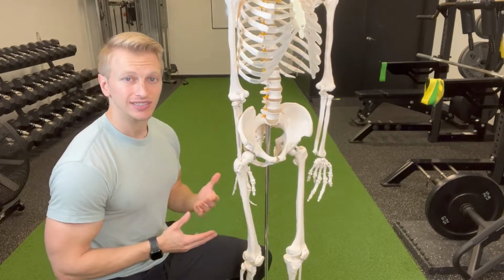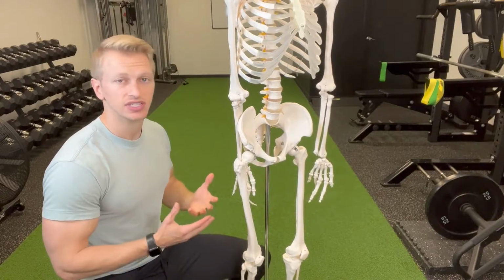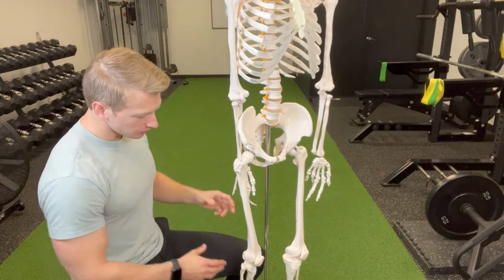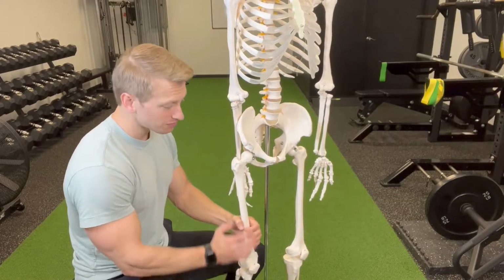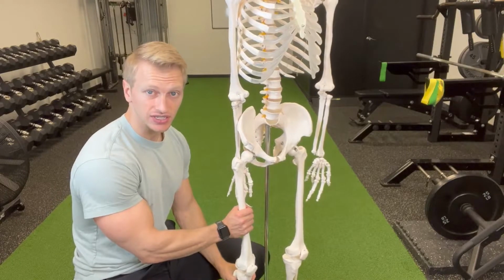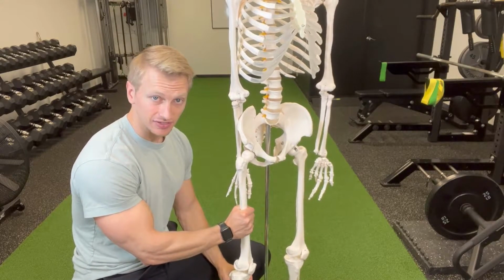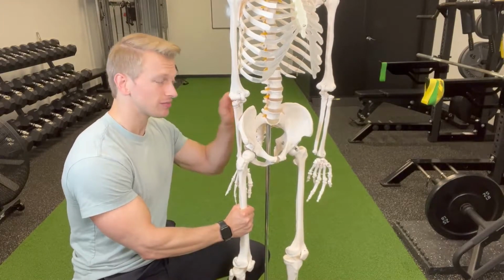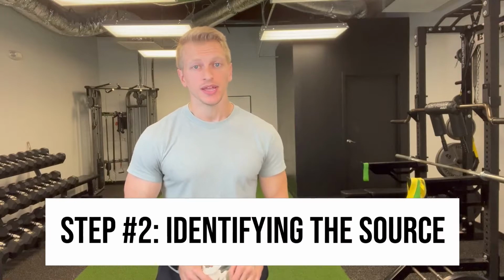Now, how do we really define internal rotation? Well, we already talked about how it produces power. But functionally, it's going to appear as a femur that is more in an IR position, which is going to be in this internally rotated state relative to potentially the pelvis, but definitely the tibia. So now we understand hip flexion biomechanics, which can now take us to step number 2, and that is identifying the source.